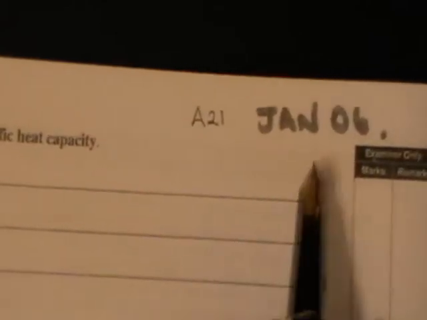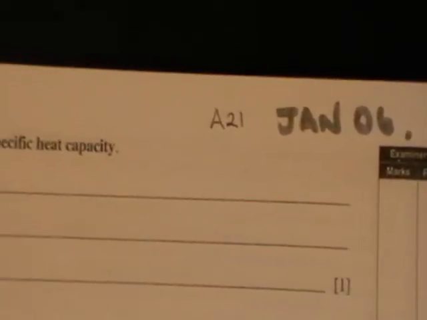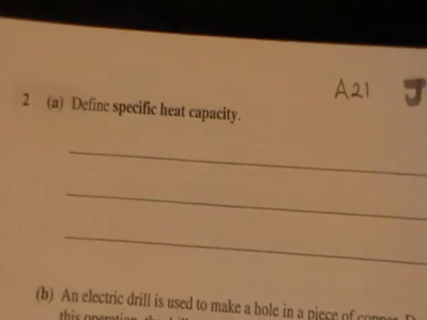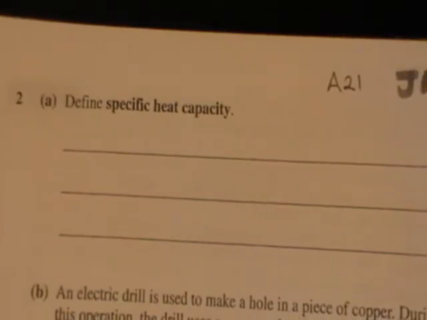Okay, this question comes from January 2006, Module 4, from the old specification. It's question 2 on specific heat capacity, and it starts off with just a definition of specific heat capacity.